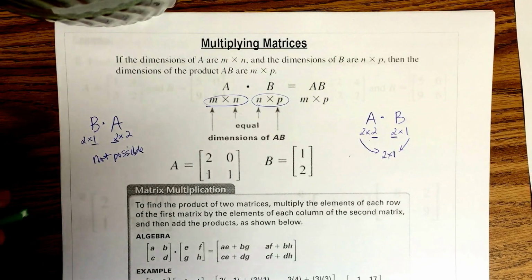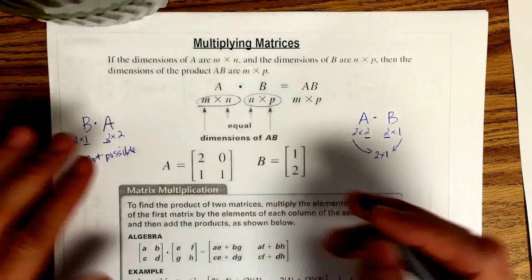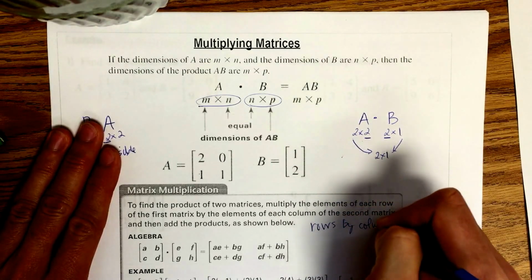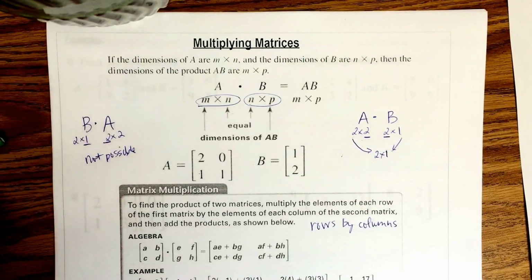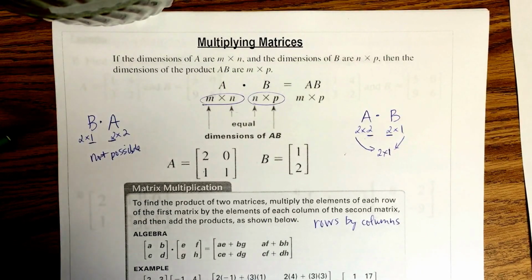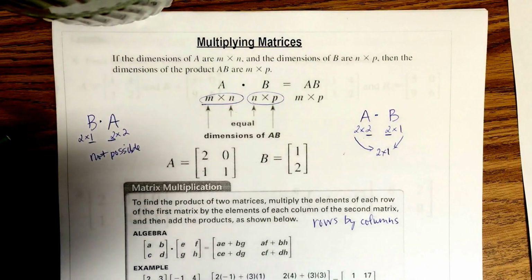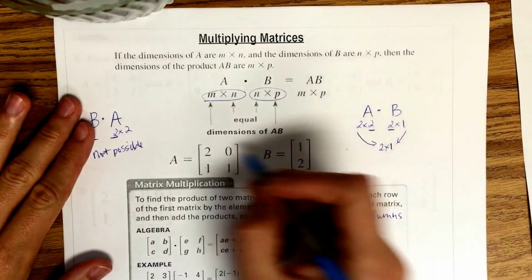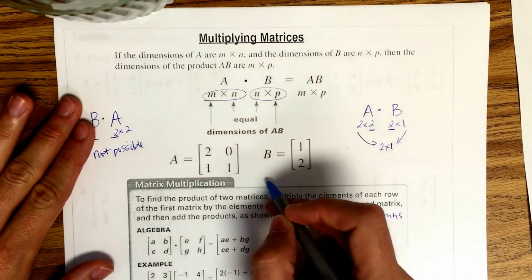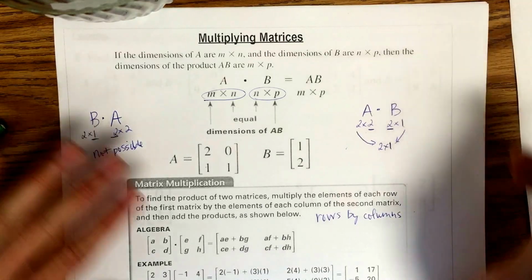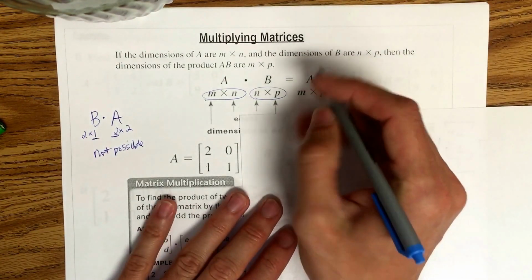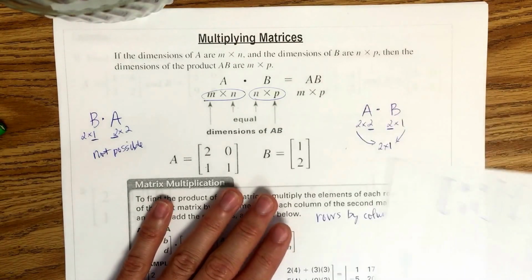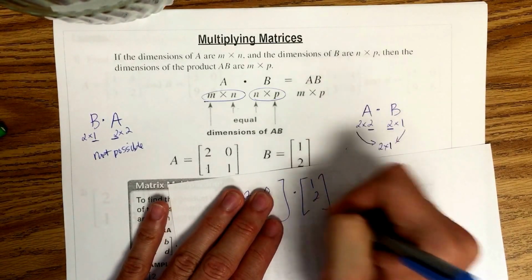So how do I multiply matrices together? You're going to hear me say this a lot: rows by columns. You're going to take each row in the first matrix and multiply it by each column in the second matrix. For example, if I use matrix A and B here, I would write matrix A first, 2, 0, 1, and 1, and write matrix B second, 1 and 2.